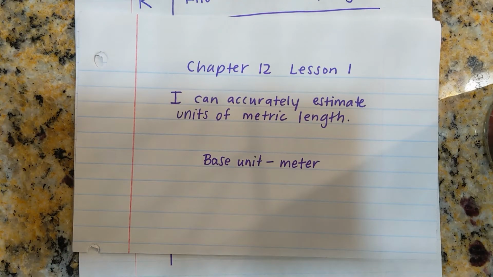This is Chapter 12, Lesson 1, and we just finished Chapter 11, which was on customary or standard units of measurement, and now we're doing metric units of measurement. Metric is not used quite as much in the United States. We definitely do use it, but it's standard to be used just about everywhere else in the whole entire world. Customary, what we use for a lot of things here in the US, is not really used at all in the rest of the world. So there are some interesting differences there.